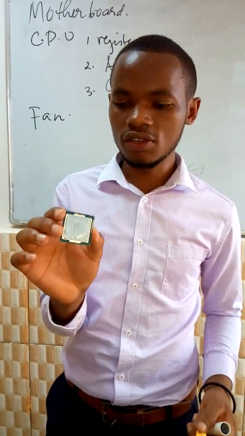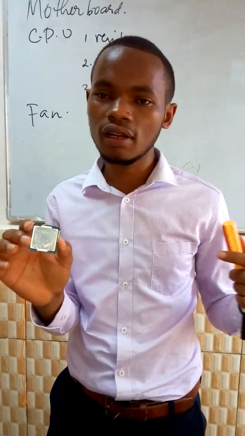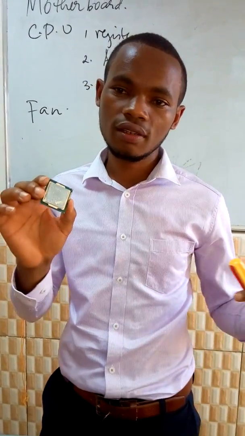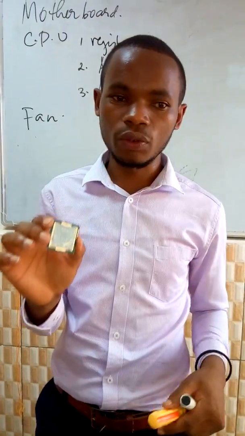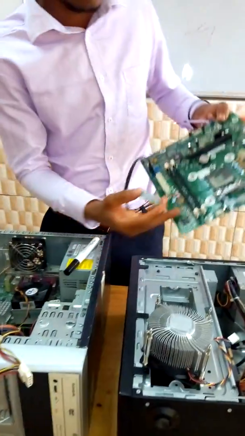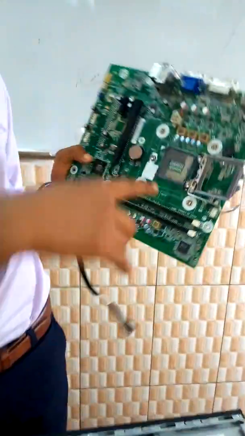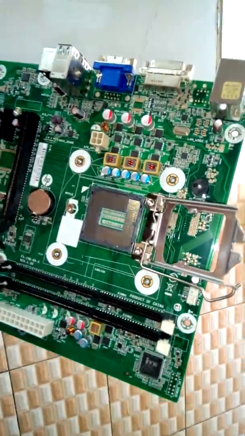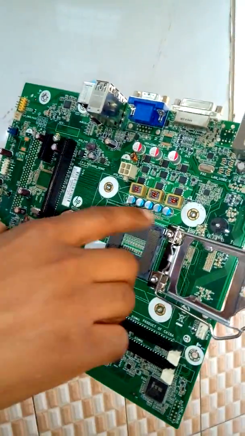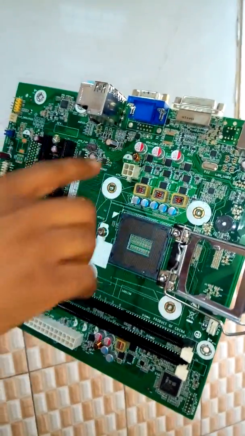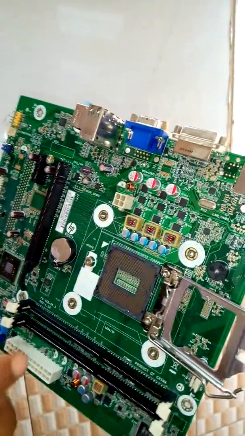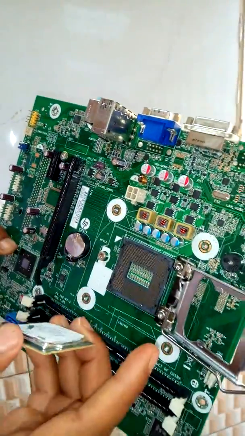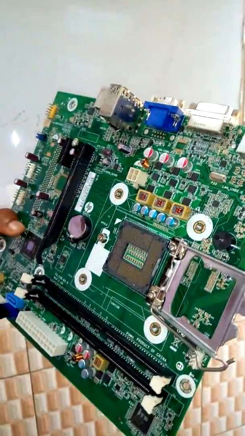This one is the device which is responsible for executing all instructions that the computer can execute. And this is the socket, where the CPU is located, and here you see those electrical components like the diodes, resistors, and transformers.